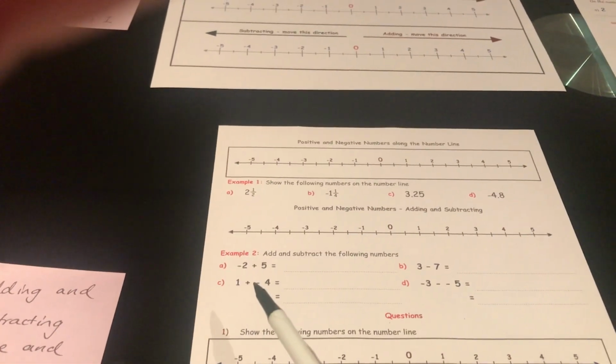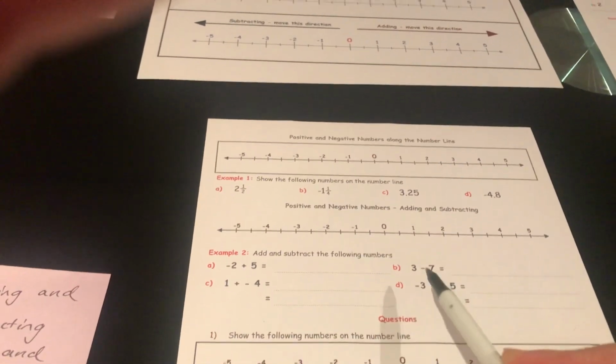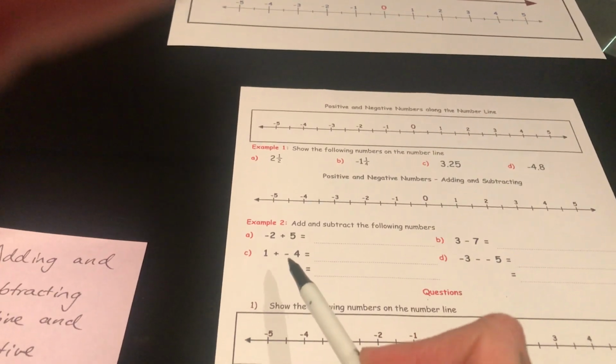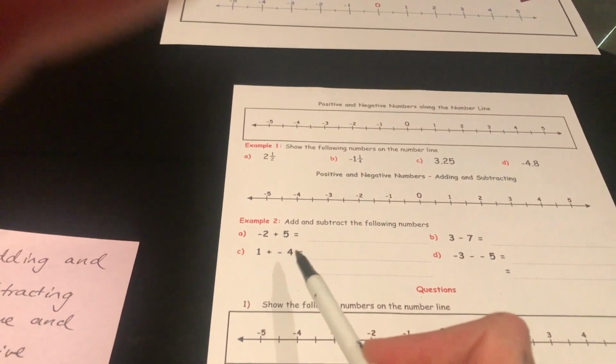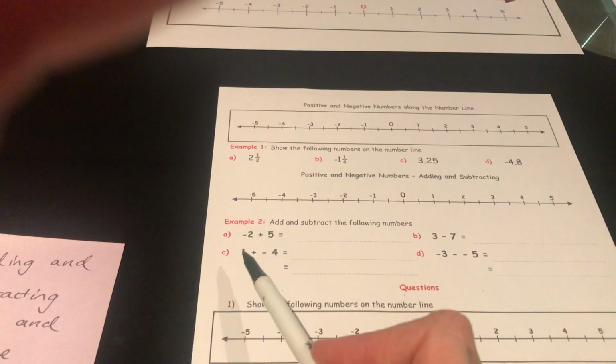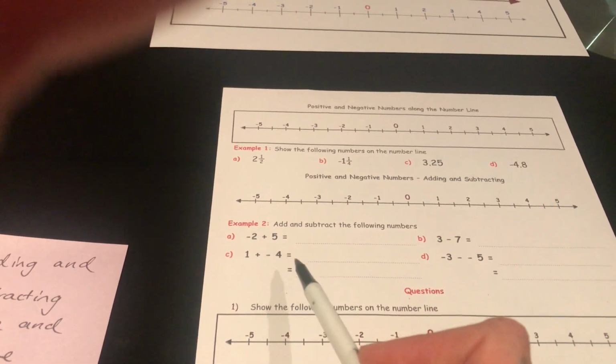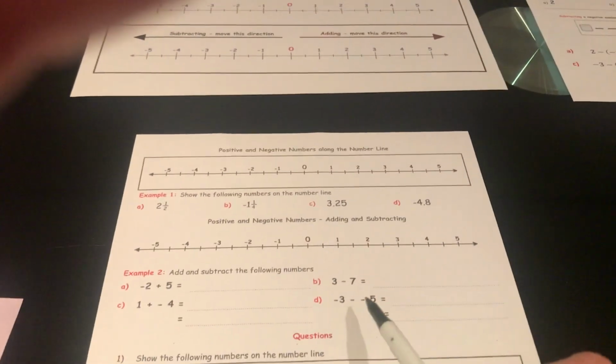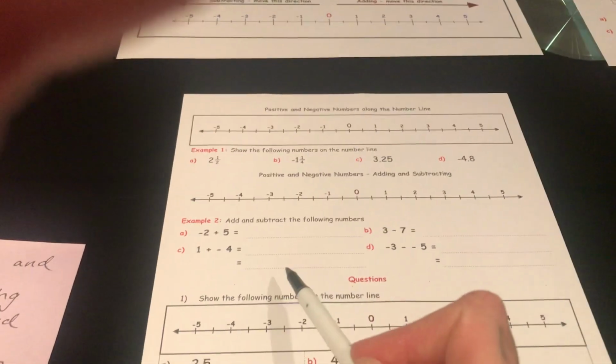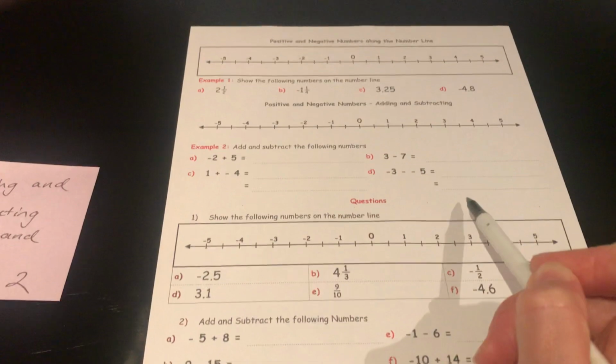Okay, now these ones I'm going to leave you to do. The reason why there's two lines is you've got to change this to a positive, so it's 1 something 4, and the same here, and then solve it, okay?